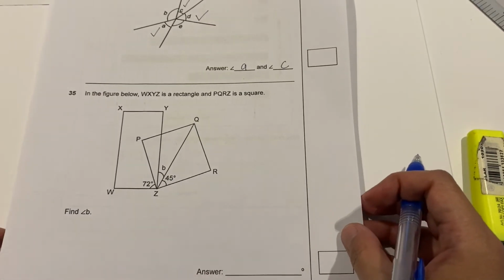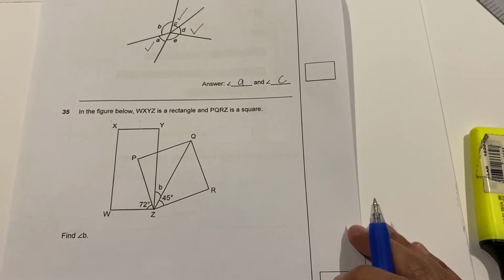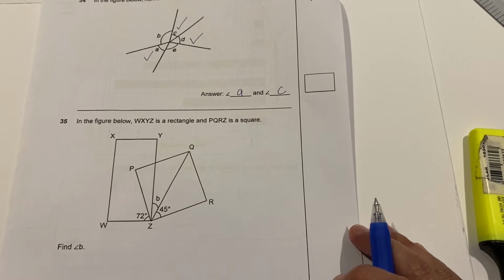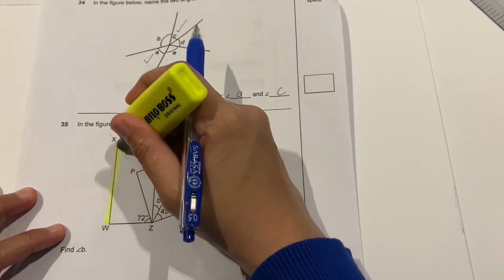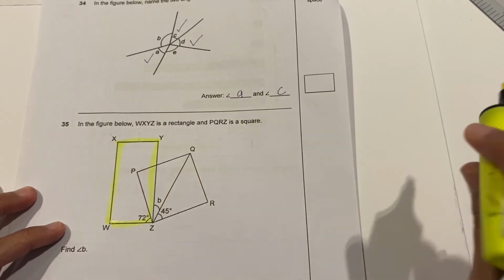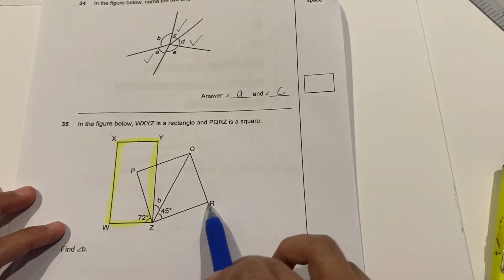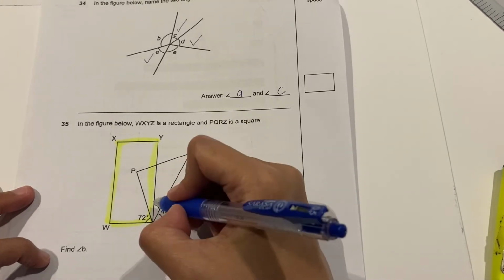Okay, next. In the figure below, WXYZ is a rectangle, and PQRZ is a square. Find angle B, this angle here.